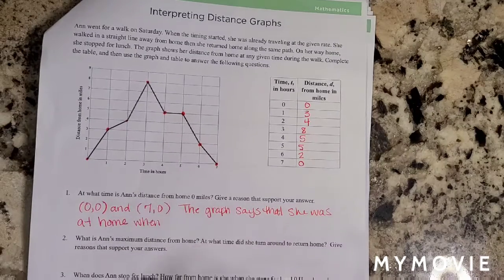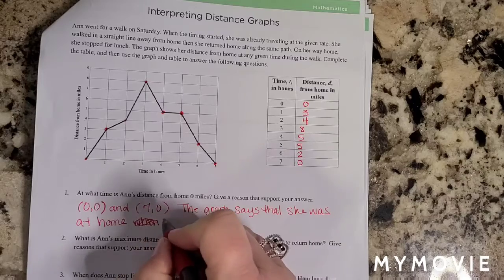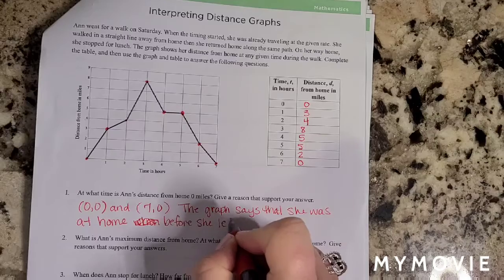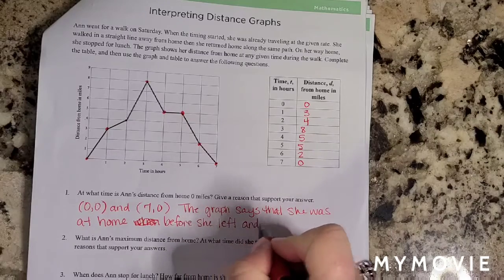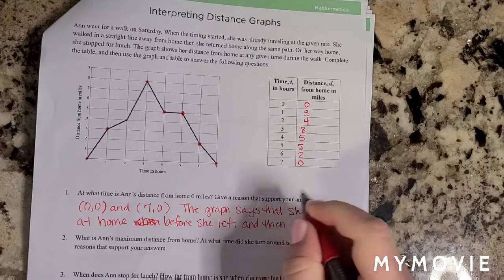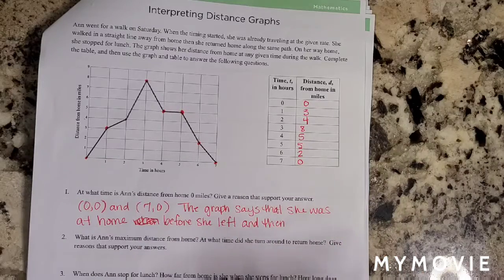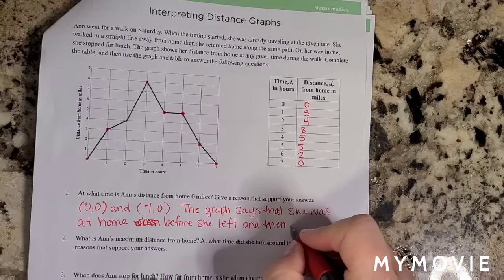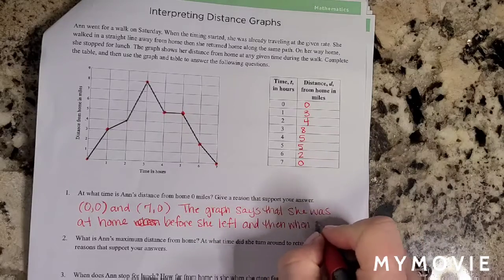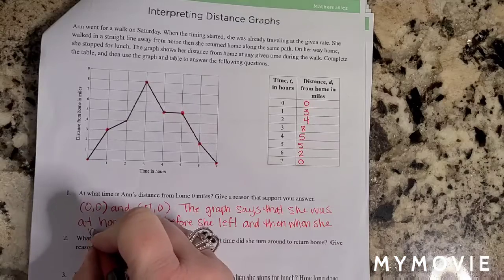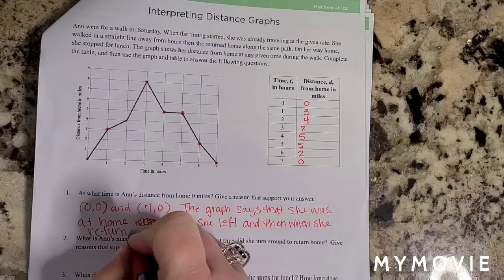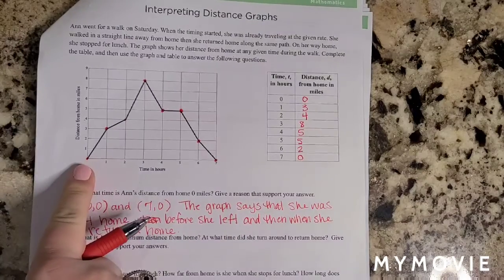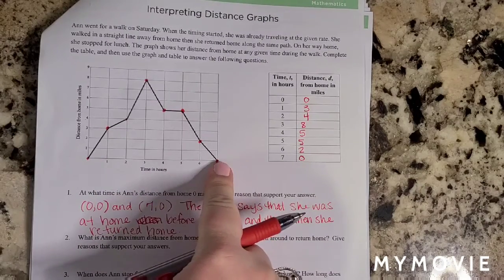How could I word that? Let's put before she left. And then after she had been gone, or let's say when she returned home. So here she hadn't left home, and here she had returned home.